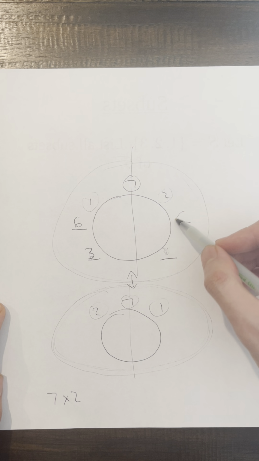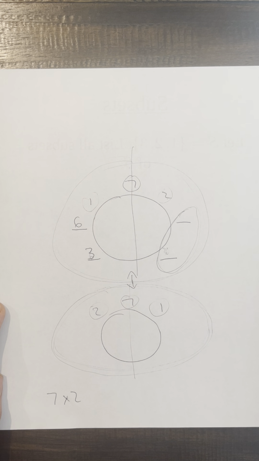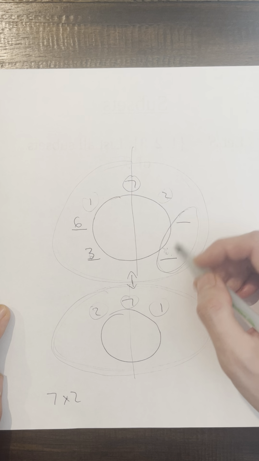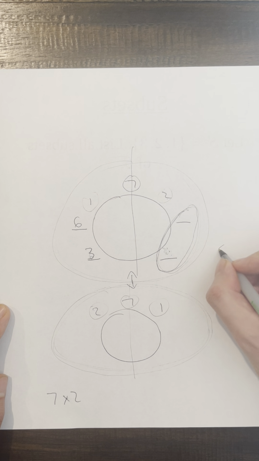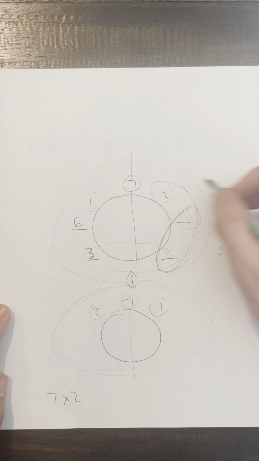But you'll also notice that what has to go here, and are there any restrictions on it? No, we just have to put 4 and 5 here, and it doesn't matter how we put it, because regardless, this times this is going to be less than or equal to 20. This times this will be less than or equal to 20. This times this will be less than or equal to 20.